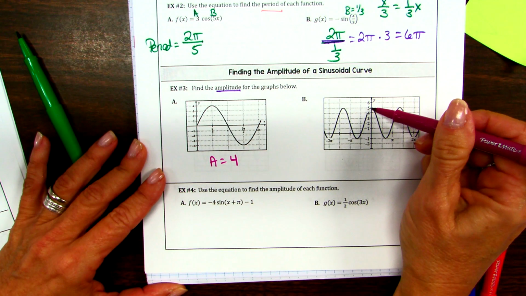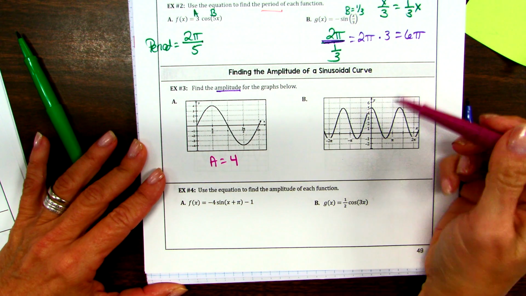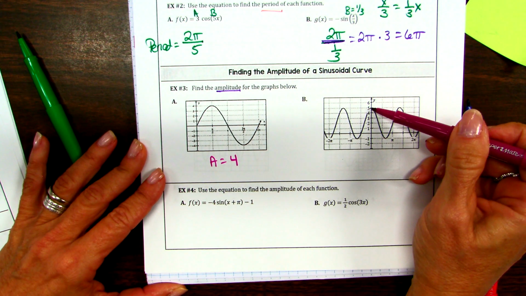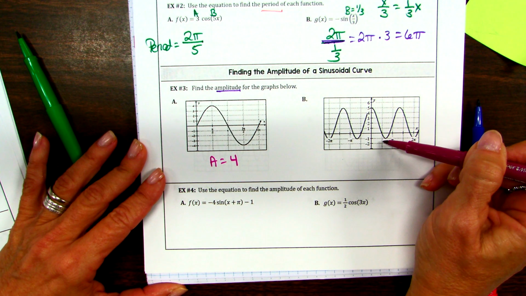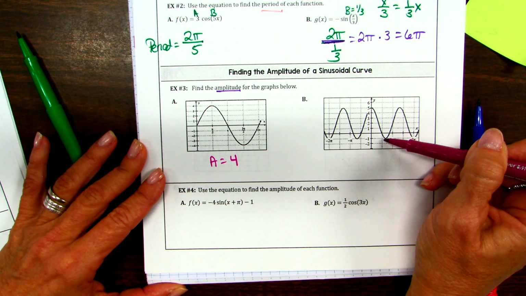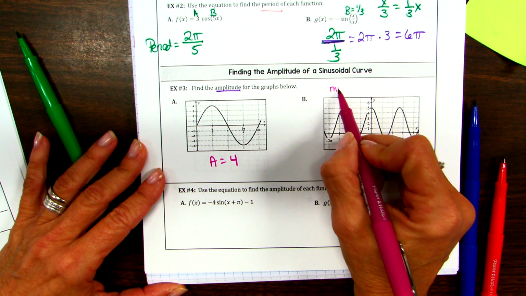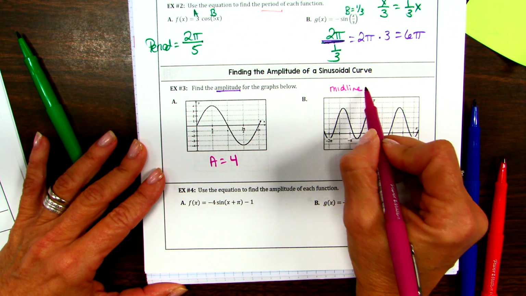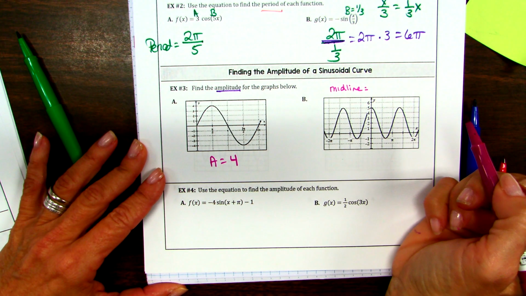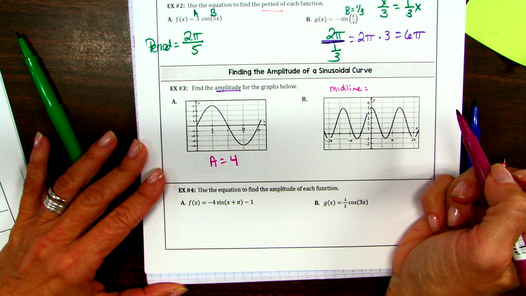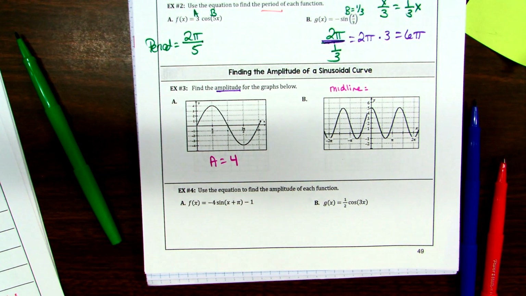Sometimes we have a little work to do. We've already done a bunch of these. Let's remind ourselves. If we go up to 5 and down to -1, the easiest way to figure out our amplitude, anybody have an idea? Yes. Add your max to your min, divide by 2. It's just finding what's in the middle of those two.